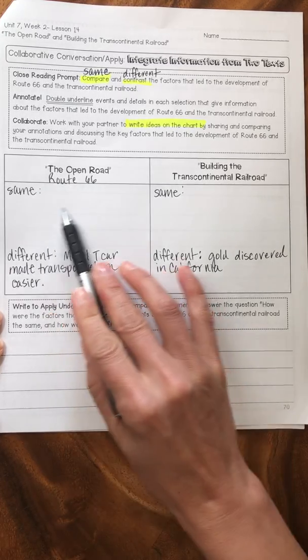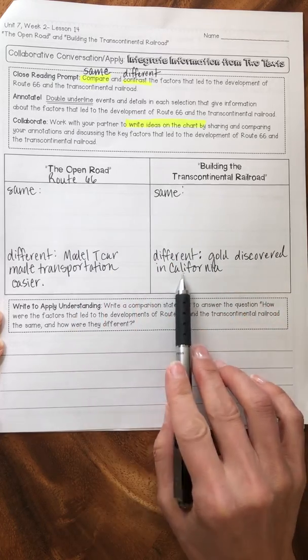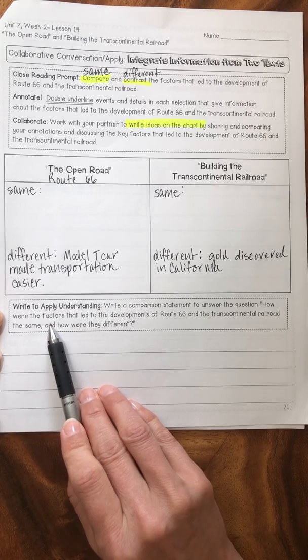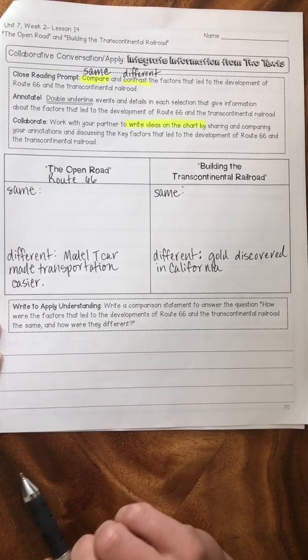So you're gonna look at the information you put up here, and you're gonna write a sentence on how the factors were the same in the creation of Route 66 and the Transcontinental Railroad, and then how they were different.